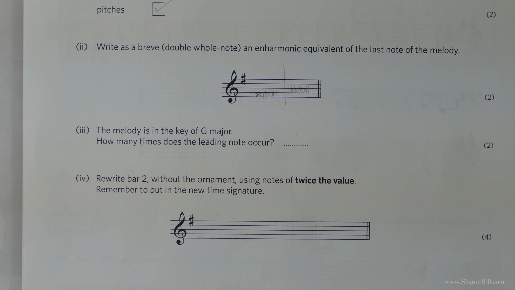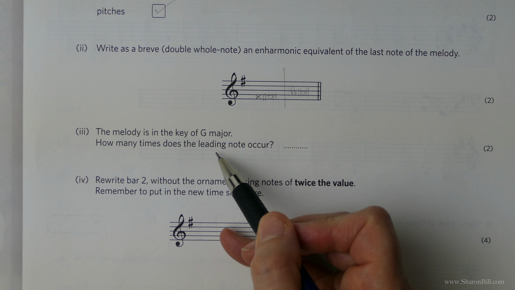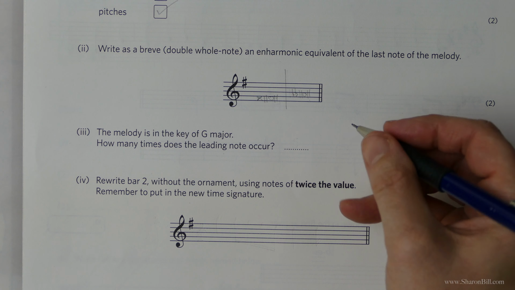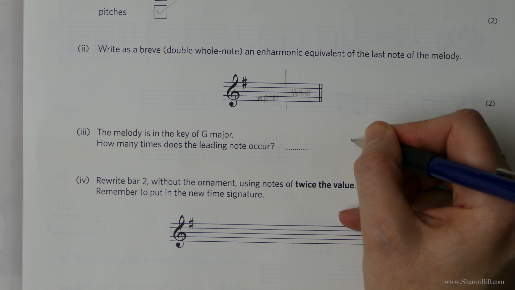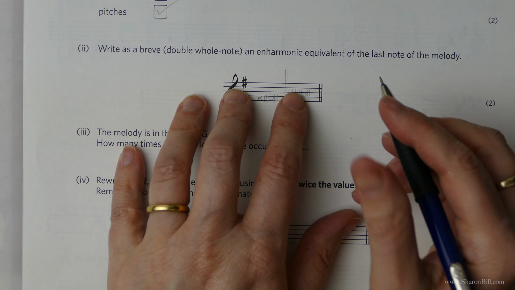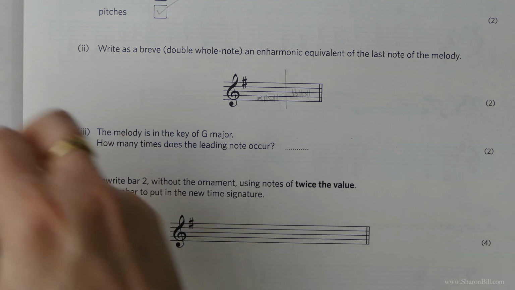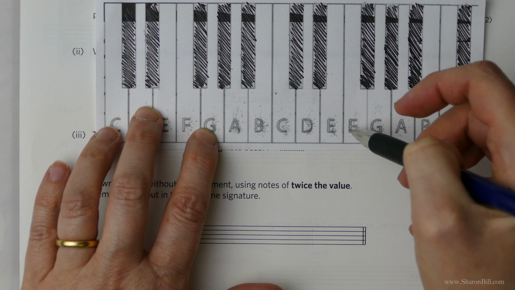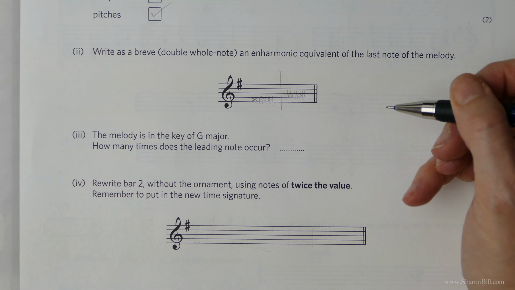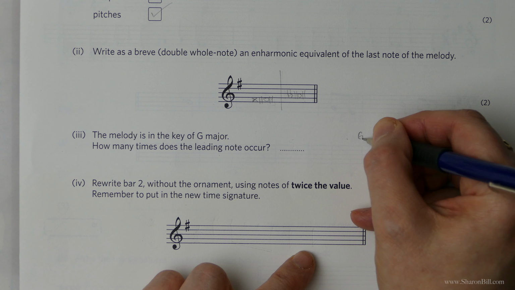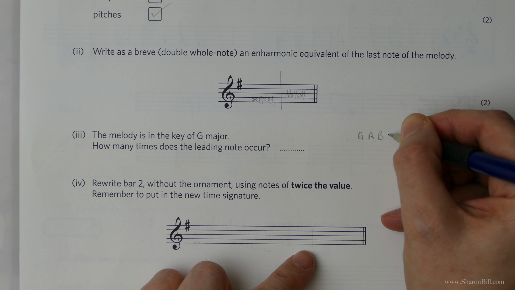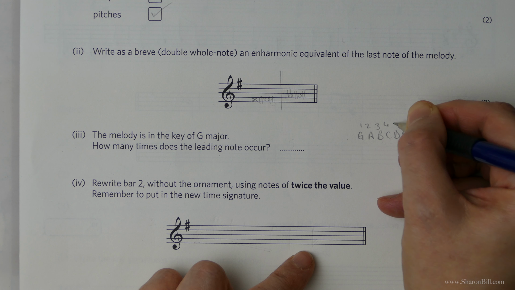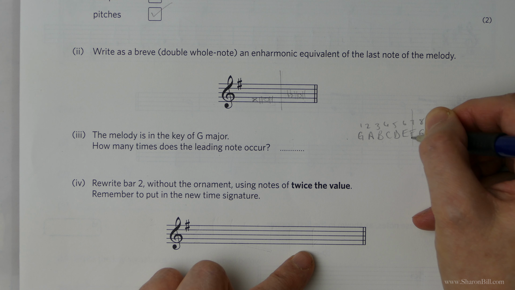Now then, we're asked to note how many times the leading note occurs. We're in G major. The leading note is the 7th degree of the scale. It leads on to the tonic. So you could either just count up G, A, B, C, D, E, F for number 7, or you could count it up on the piano. 1, 2, 3, 4, 5, 6, 7. Of course it's F sharp, but your key signature will deal with that. Or, to be absolutely sure, remember you always count number 1. Just write out an octave. 1, 2, 3, 4, 5, 6, 7, 8. And we see that 7 is F.